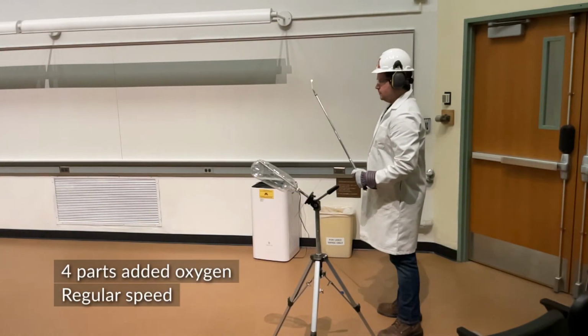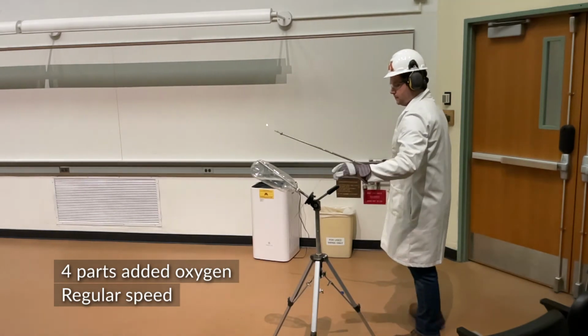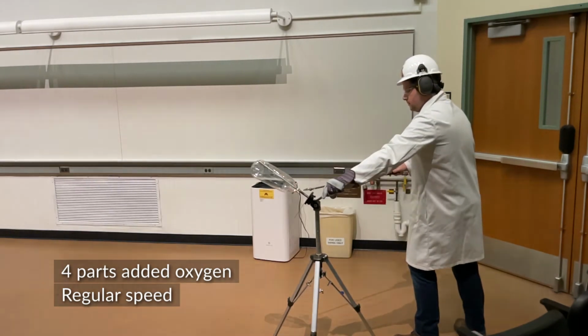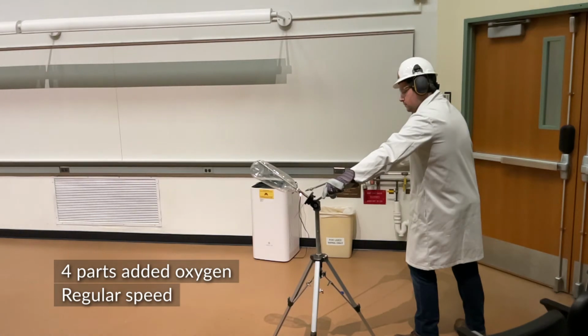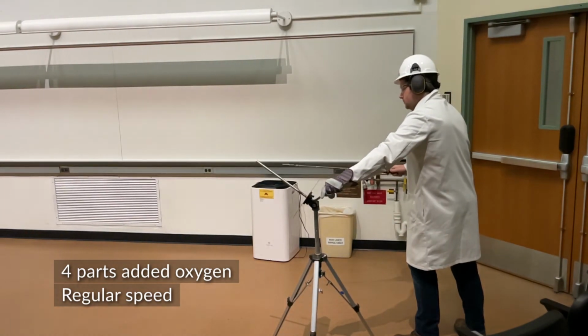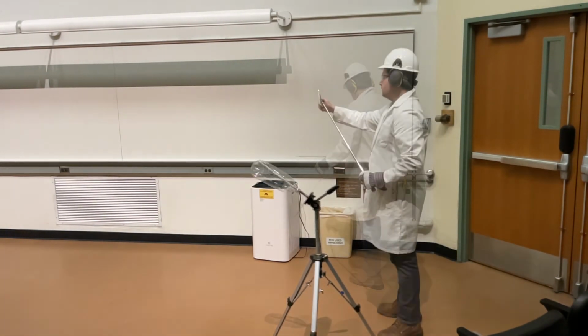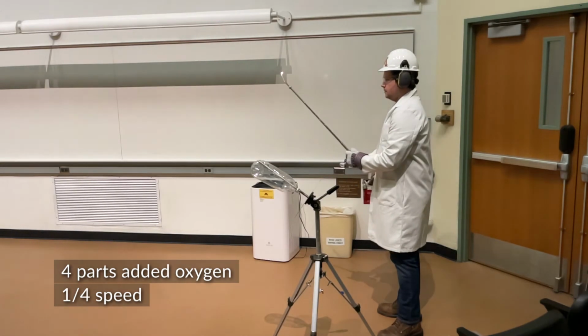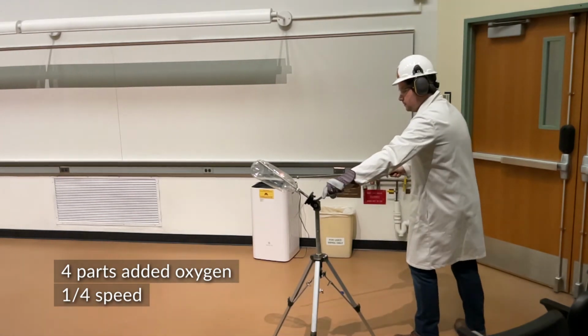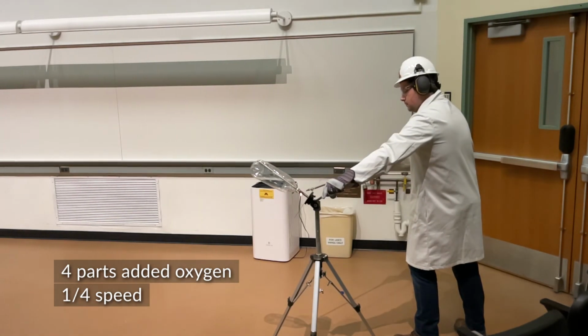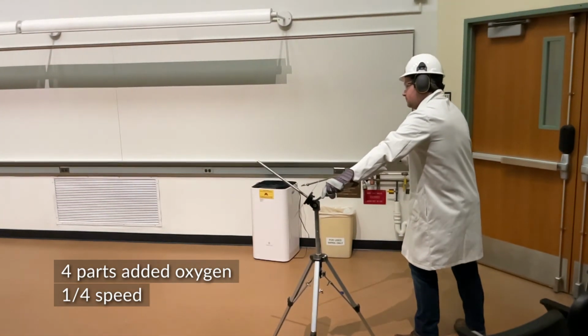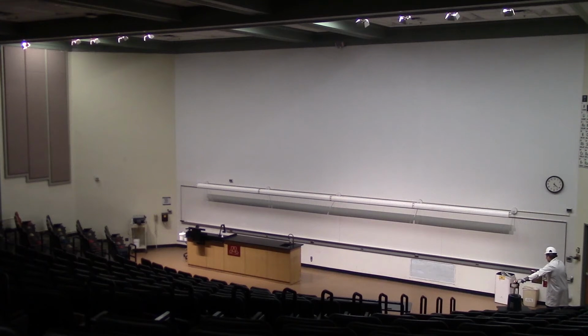For this last bottle, I held the opening under a stream of oxygen for 4 seconds, twice as much as in the third rocket. Even though this has twice as much oxygen, the reaction doesn't look any bigger than it did in the third rocket. Zooming out, we see that it travels the same distance as the second and third.